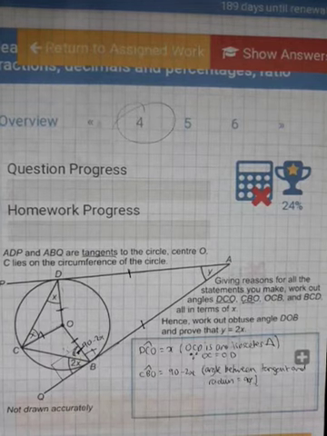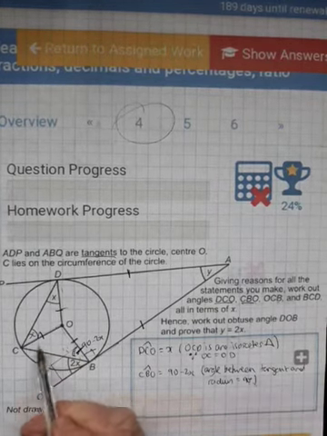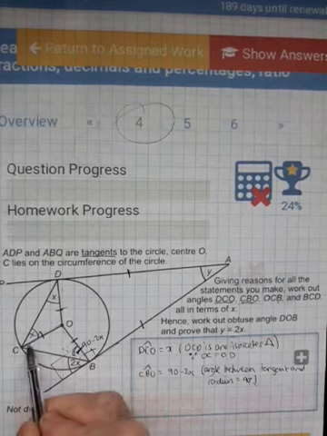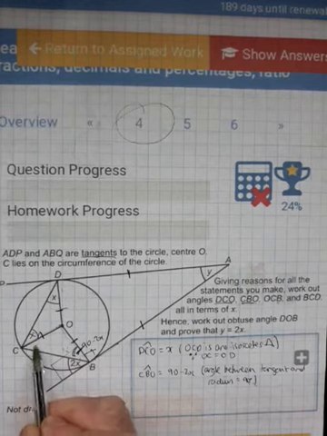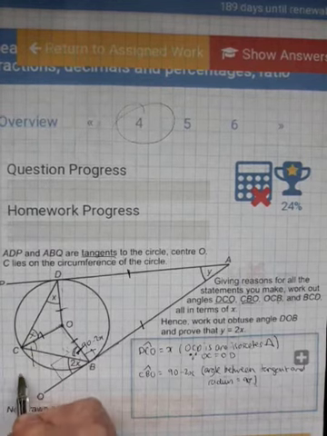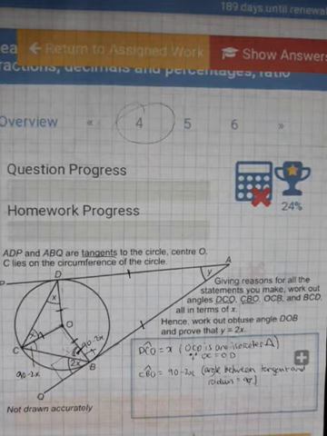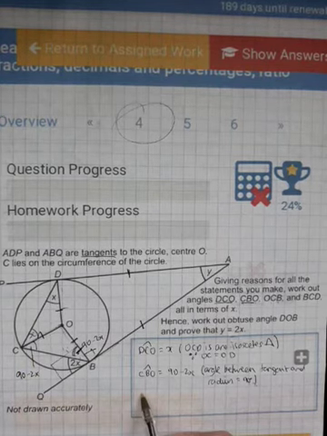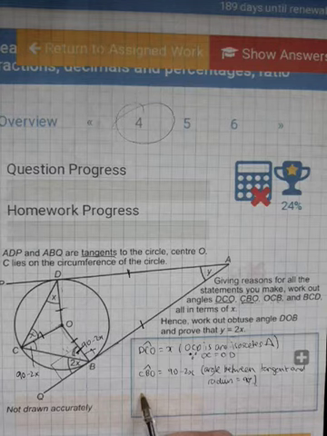Okay, CBO. OCB is this one here. Now, you can see there's another isosceles triangle here, so that must also be 90 subtract 2x. I'm going to write that in there. BCO, or they called it OCB.